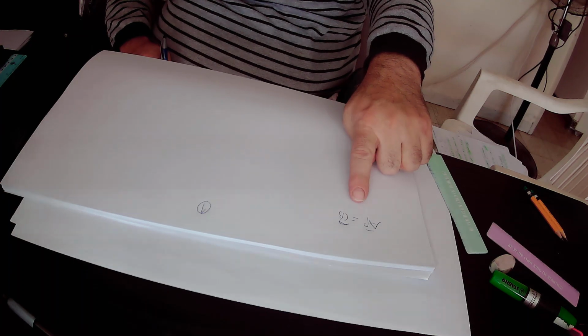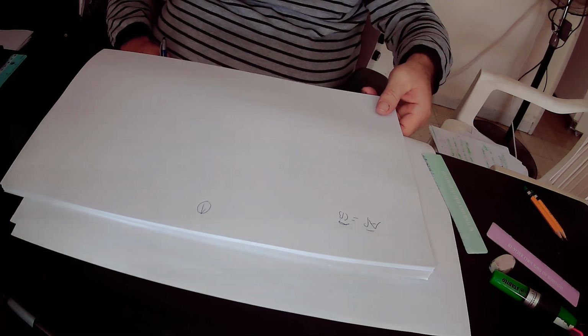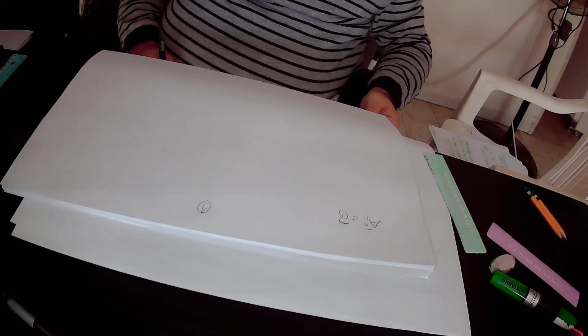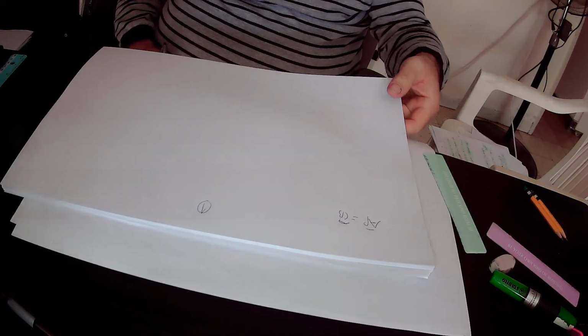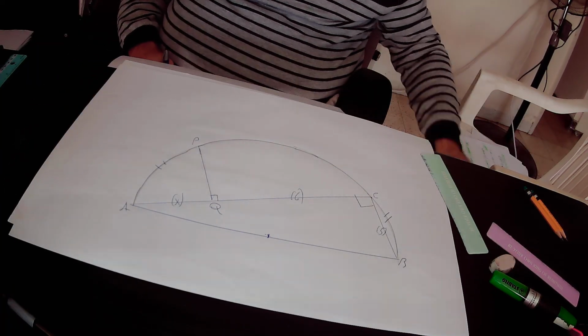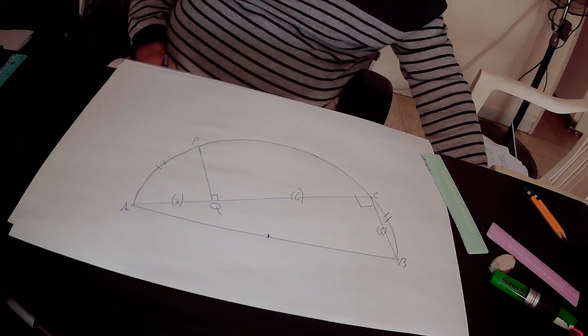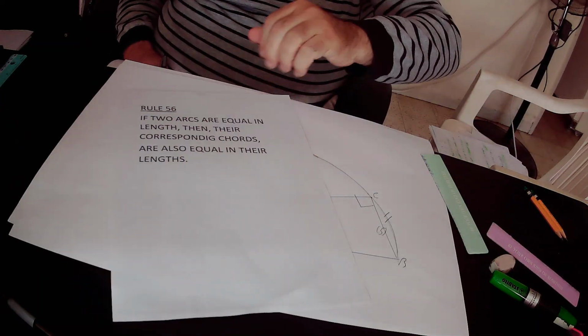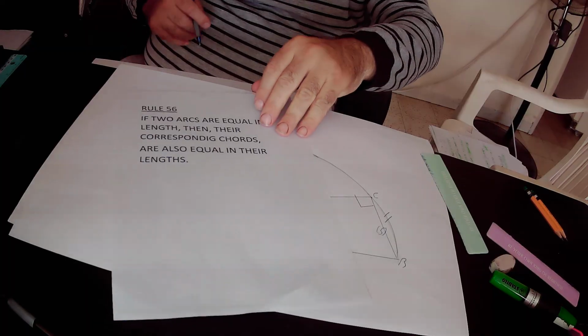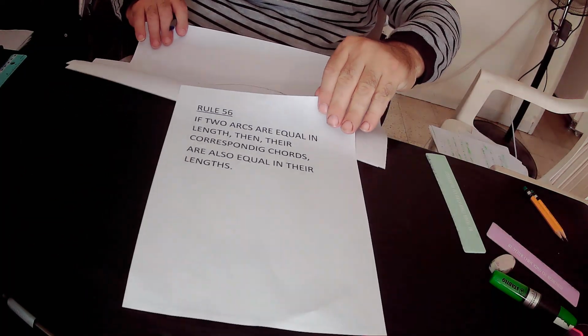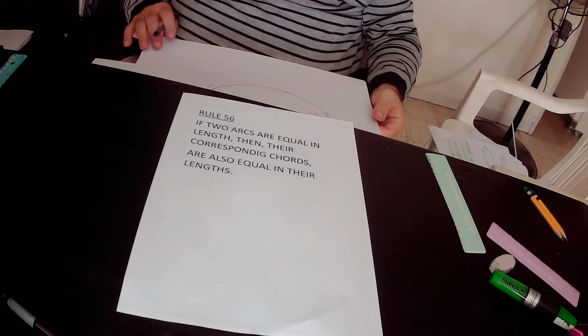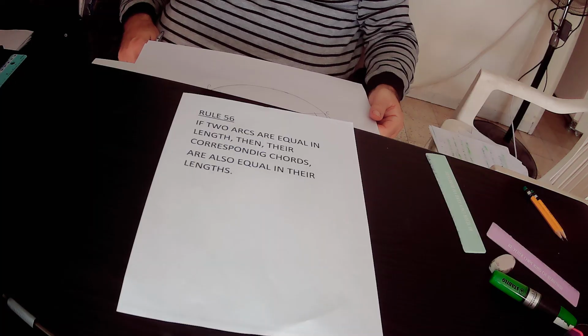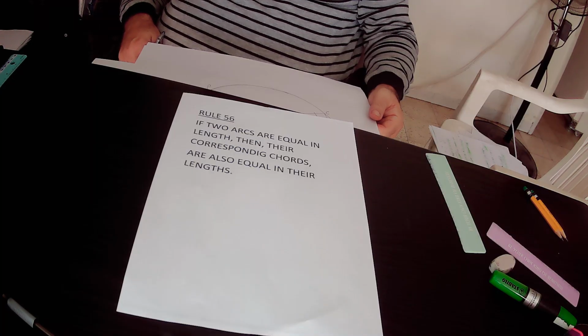It means that arc AP equals arc CB in its length. And so here we can implement rule 56. We can click on rule 56. According to rule 56, if two arcs are equal in length, then their corresponding chords are also equal in their lengths.